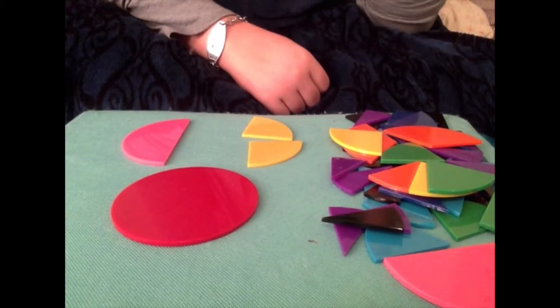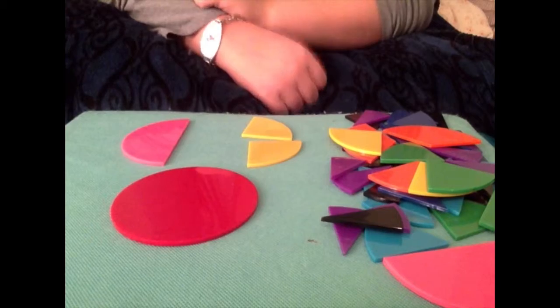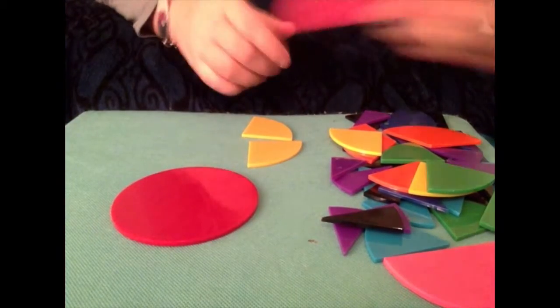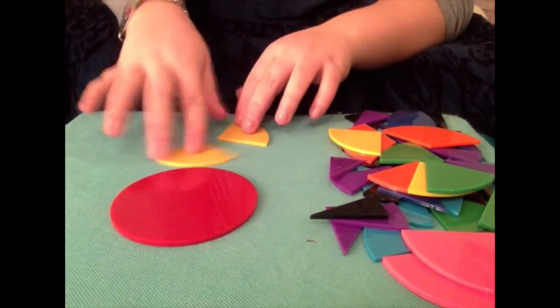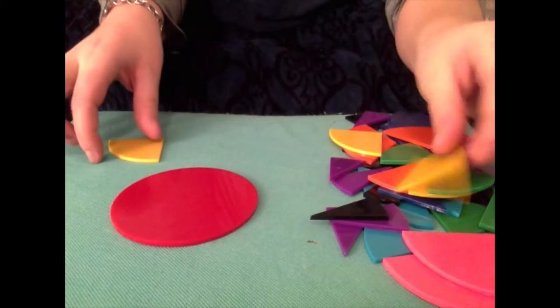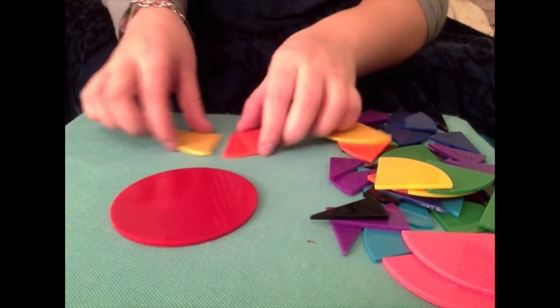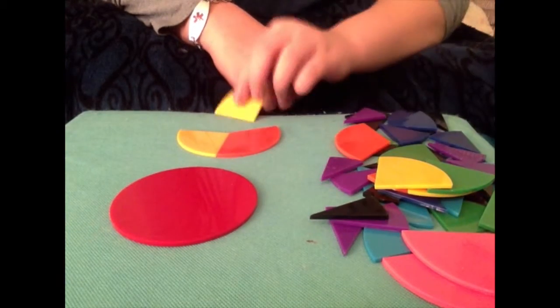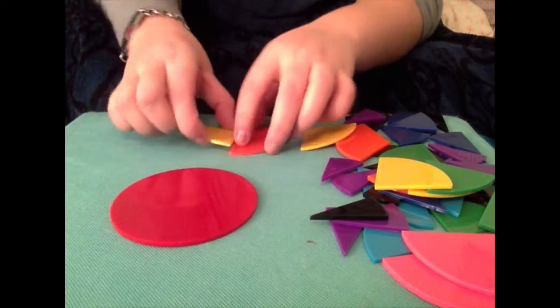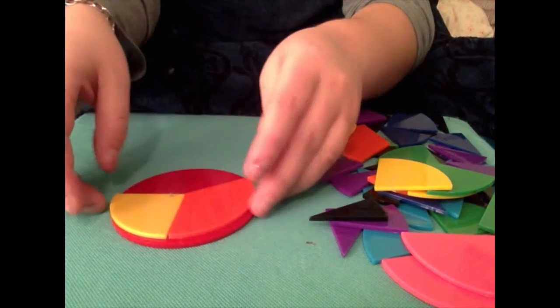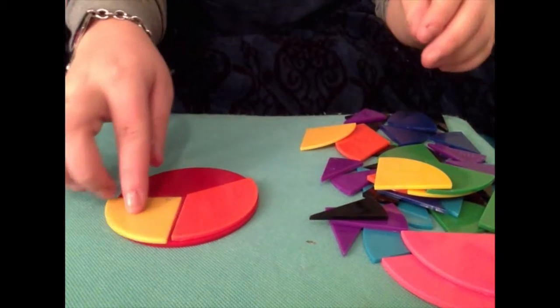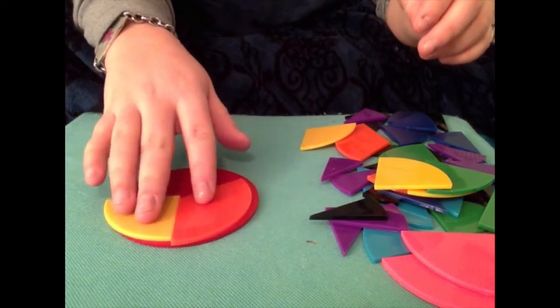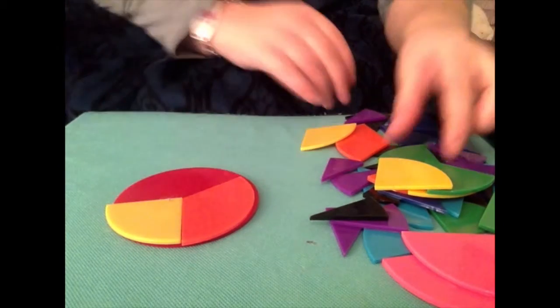So next, I do something a little more challenging, where I might ask the kids, what is 1/4 plus 1/3? They're able to put it together and see that this does not make a whole. Instead, they're going to have to add more pieces to make a whole.